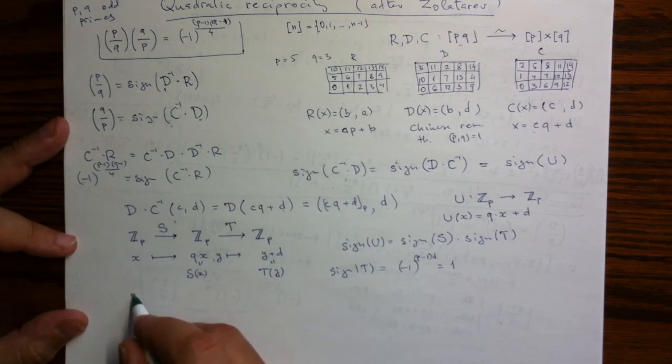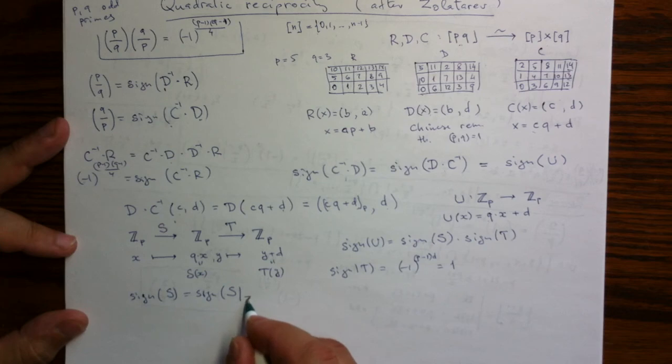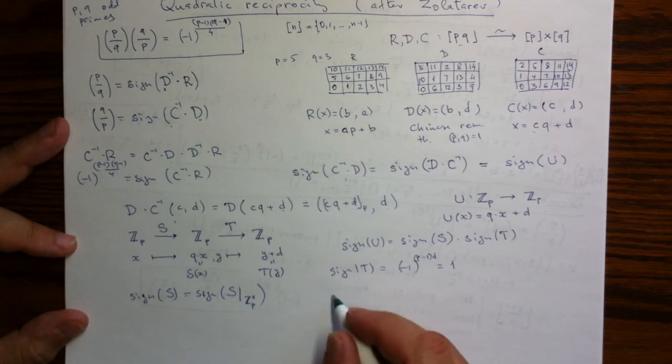So the sign of s is really the same as the sign of its restriction to the non-zero remainders. And as such, it is going to be a permutation of p minus 1 elements, again given by multiplication by q. So that links with the group theory scheme.